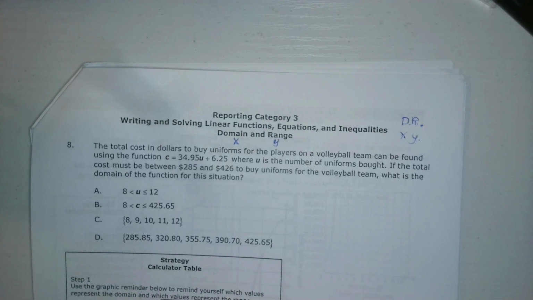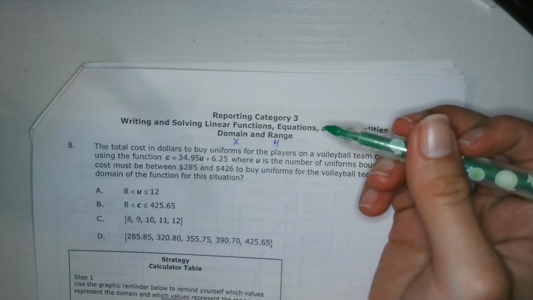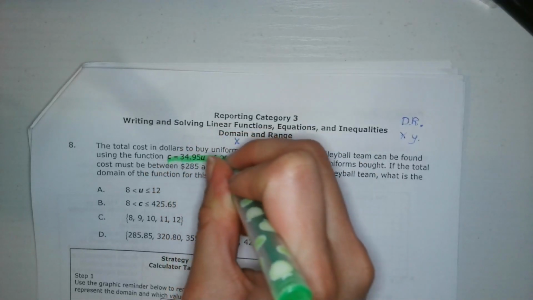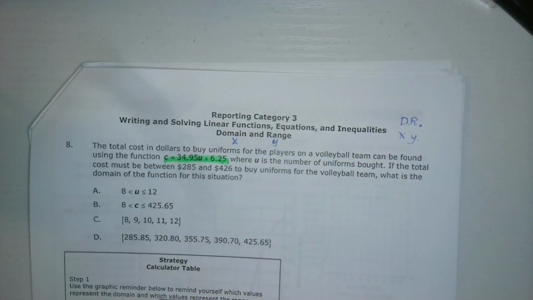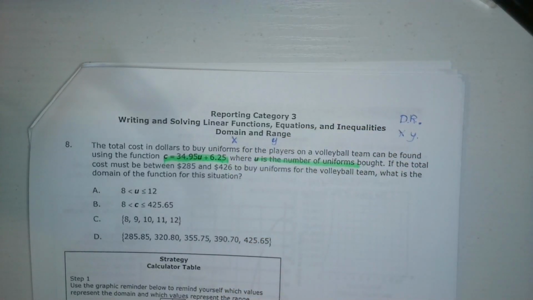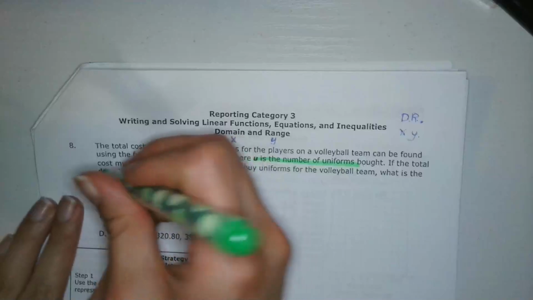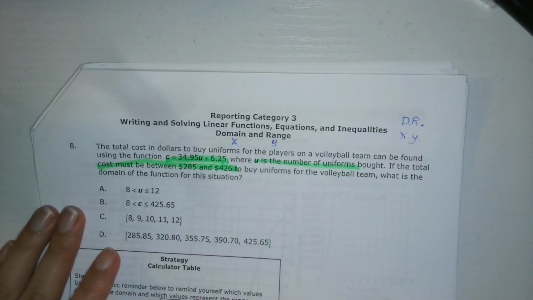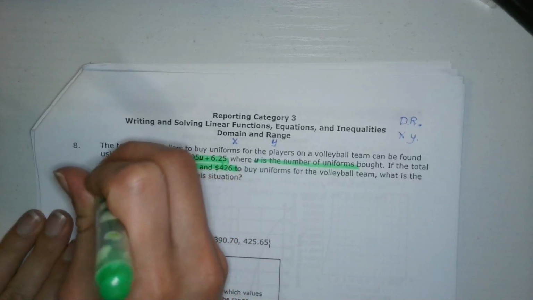The total cost in dollars to buy uniforms for a player on a volleyball team can be found using the function C equals 34.95U plus 6.25, where U is the number of uniforms bought. If the total cost must be between $285 and $426 to buy the uniforms for the volleyball team, what is the domain of the function for the situation? Cost must be between $285 and $426, and they're asking for domain.